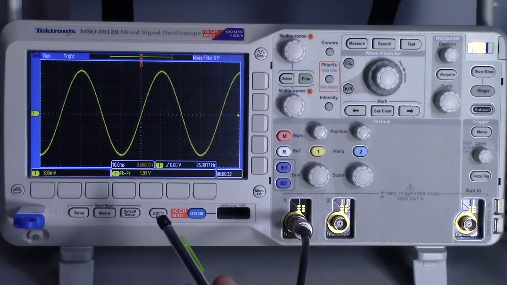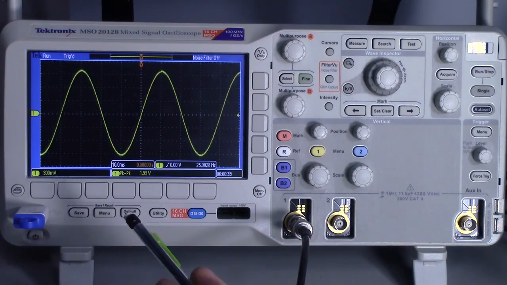What you wouldn't use the oscilloscope for is measuring something that changes over a long period of time. For example, you wouldn't use the oscilloscope to measure a discharge of a battery over a couple of days or a few hours. For something like that, you would use perhaps a data logger or some other piece of instrument.